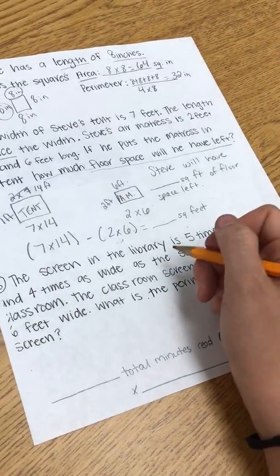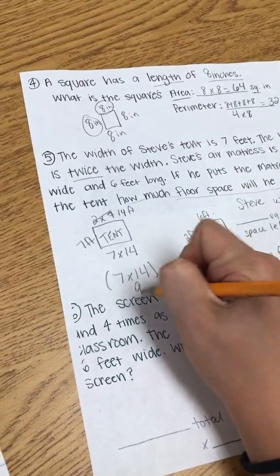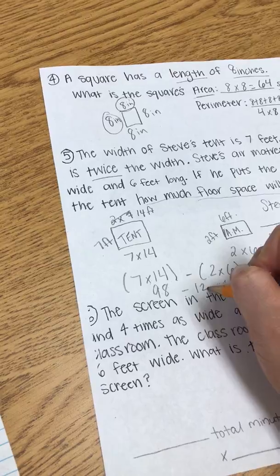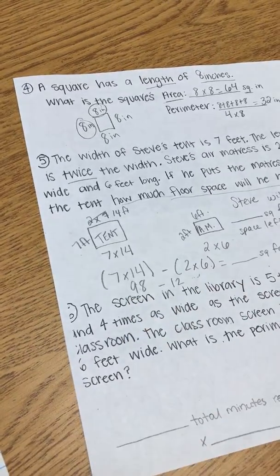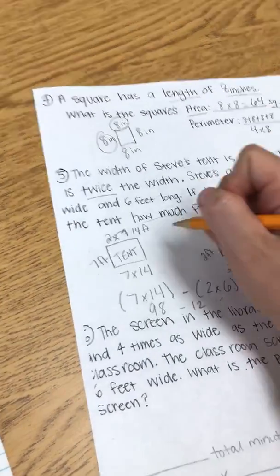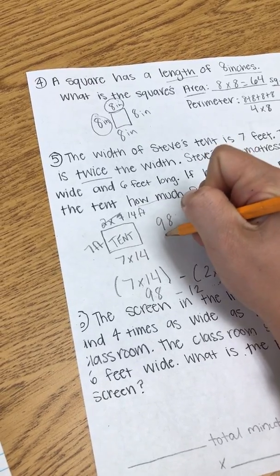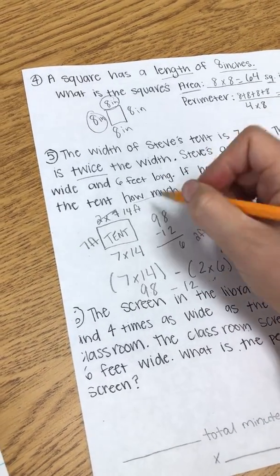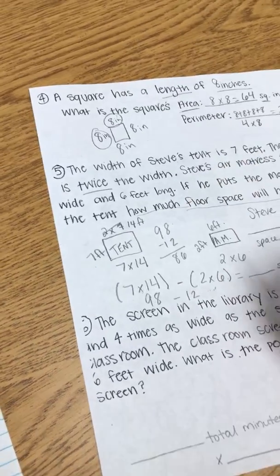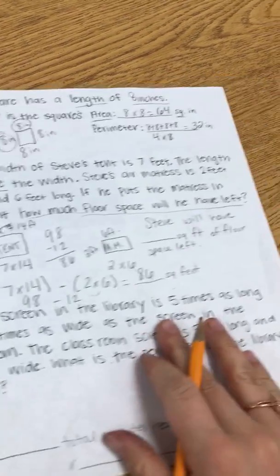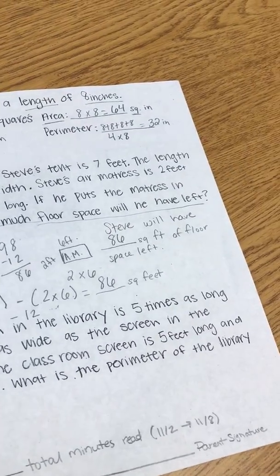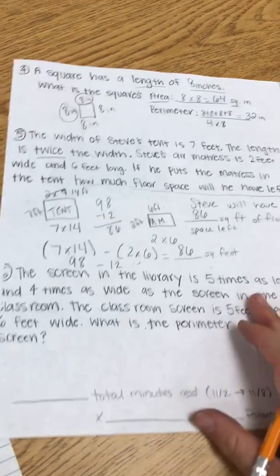So 14 times 7 ends up being 98 square feet, minus 2 times 6, which is 12. If I do 98 minus 12, I'll stack it 4th grade style. 8 minus 2 is 6. 9 minus 1 is 8. So Steve will have 86 square feet of floor space left.